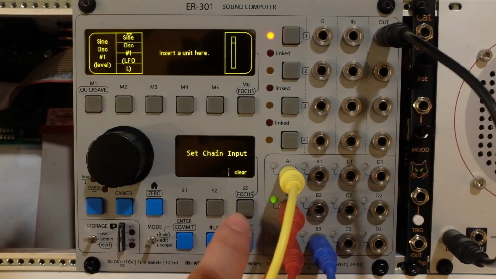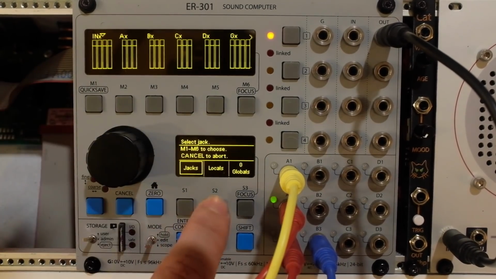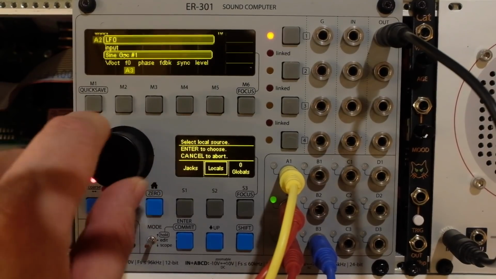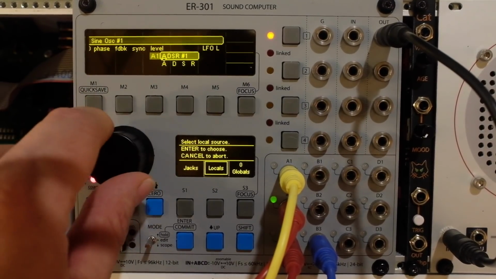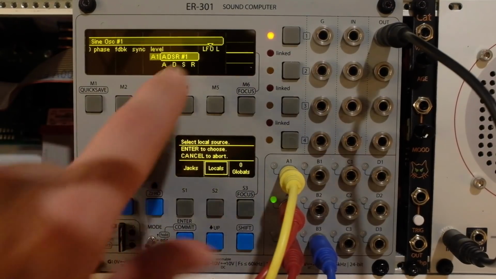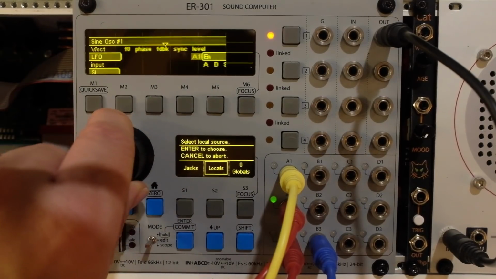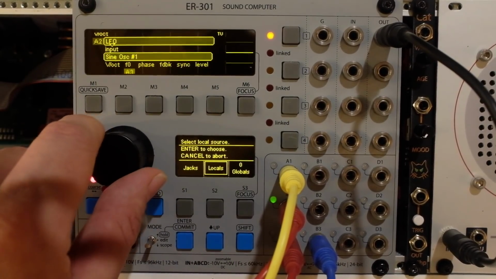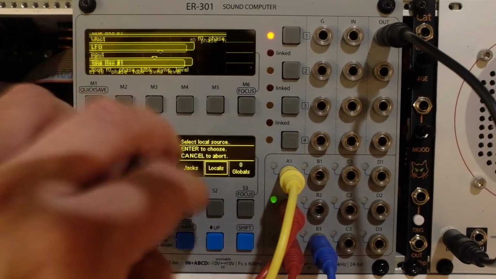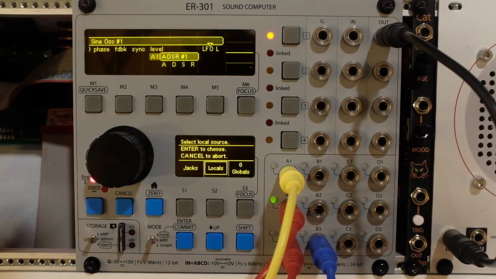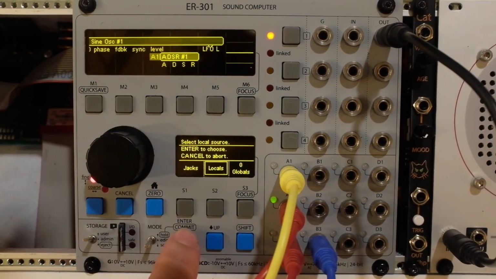Just to show you again, I'll clear that. I can go back to locals, and you basically just take that little cursor and point it to whatever you want to grab. If it's a subchain, you just highlight over the subchain. If you want the signal of this entire unit, you just highlight over the unit and press enter too. So there's tons of new opportunity for routing. And be careful because you can create feedback loops if you're not paying attention to your signal flow. In this case we won't because this is point to point. We got our LFO level here. I'm going to hit enter.